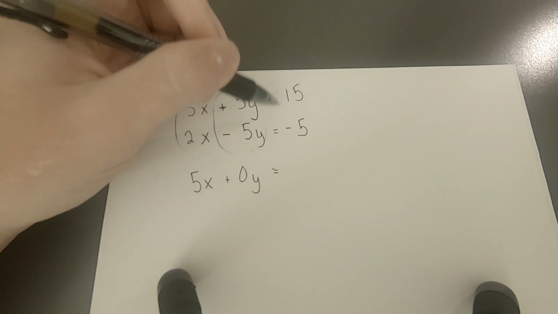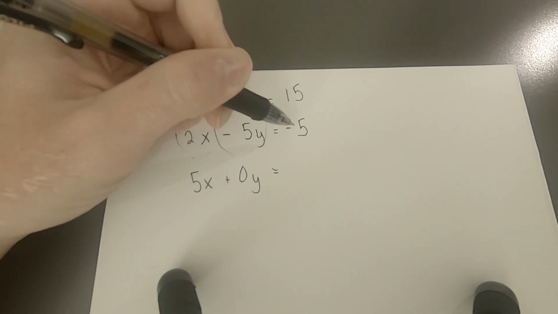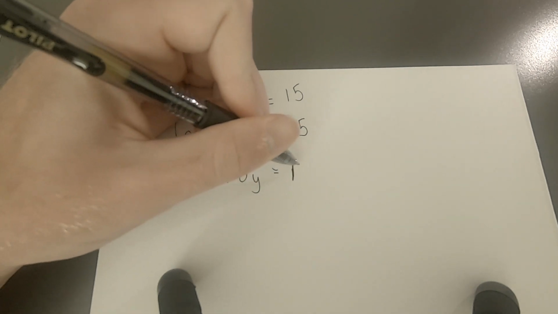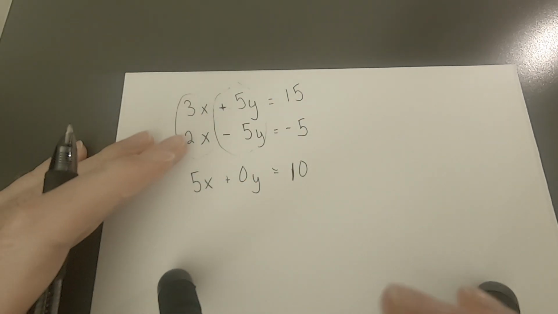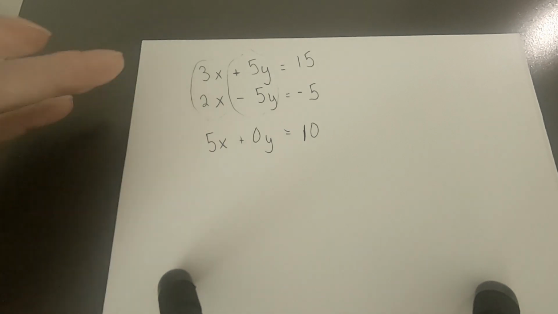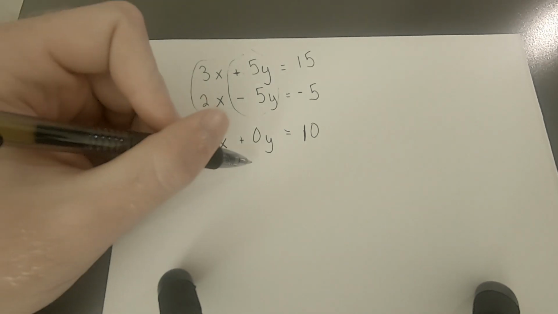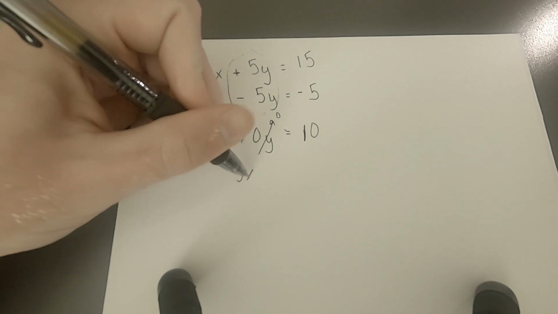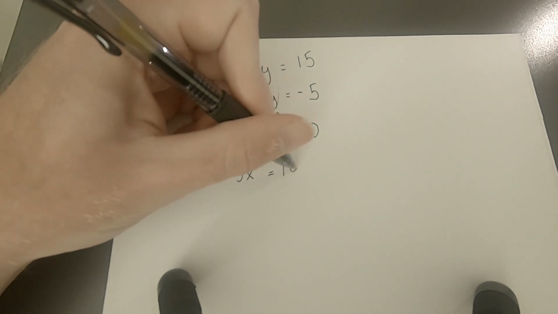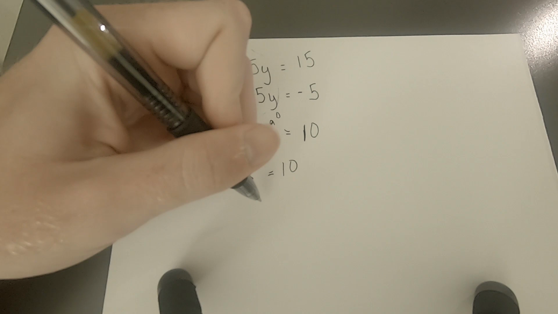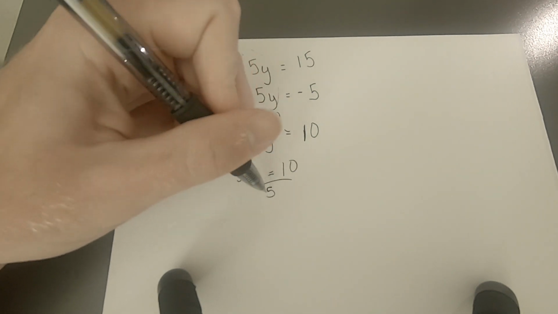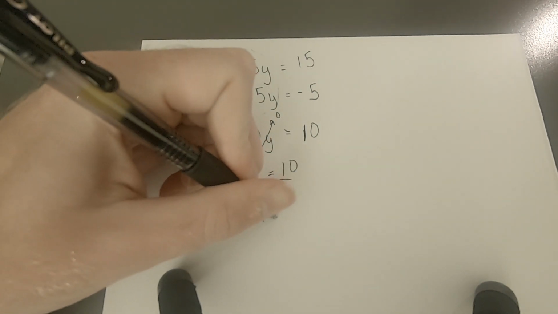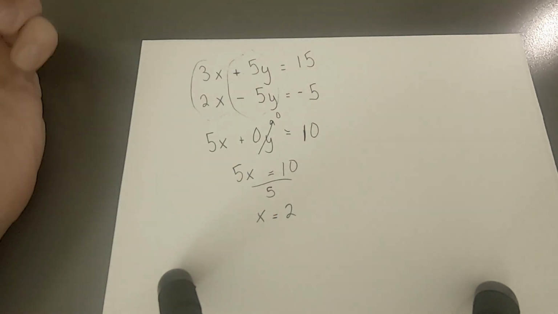These two are like terms. 15 minus 5 becomes 10. That's our resulting equation. Then, this is 0, so all we have left over is 5x equals 10. Solving for x, dividing by 5, we get x is equal to 2.